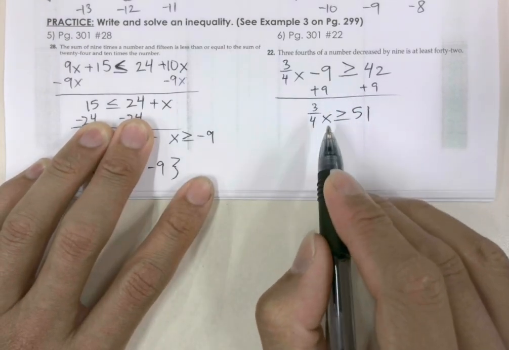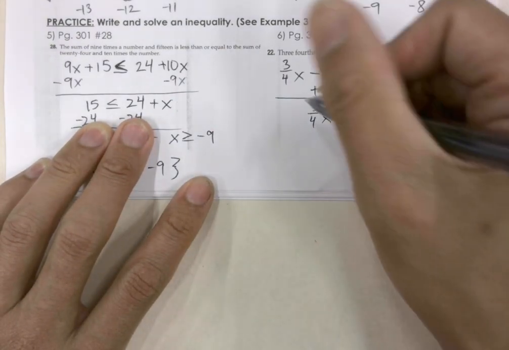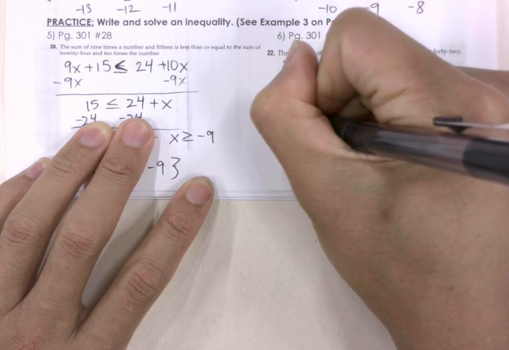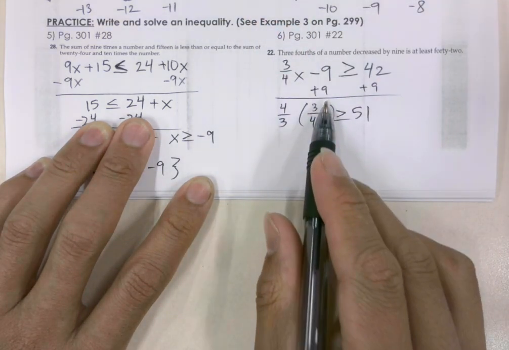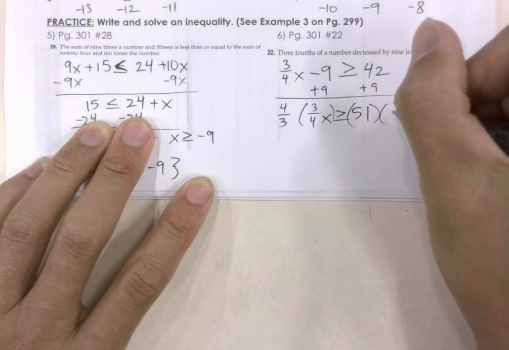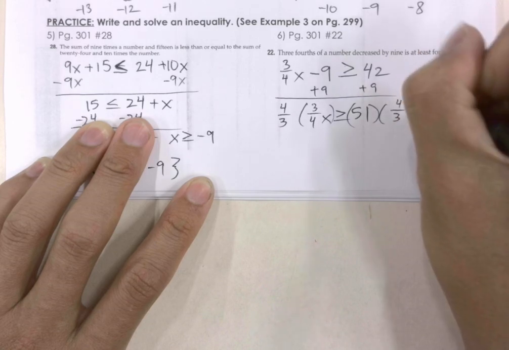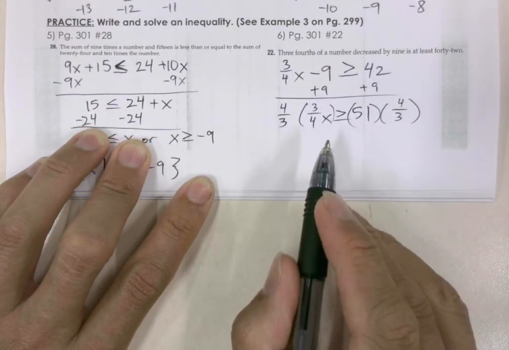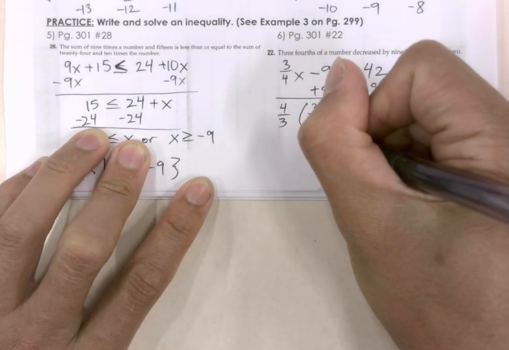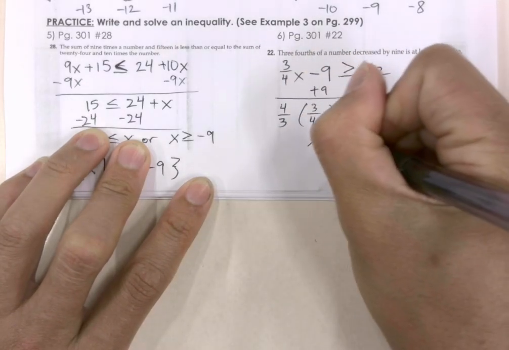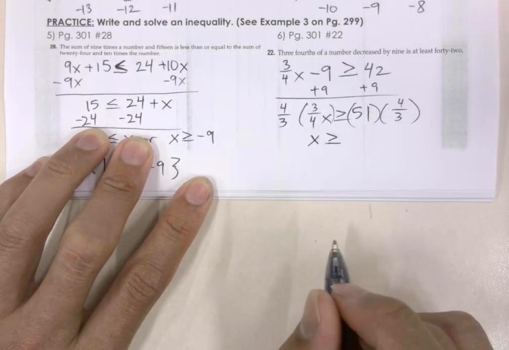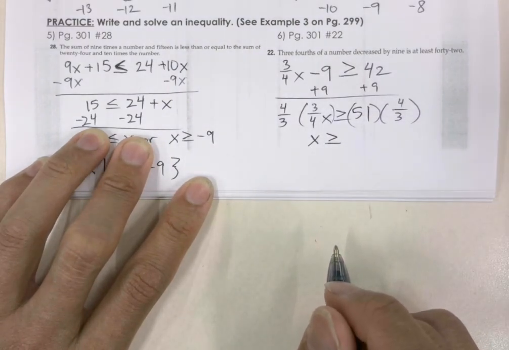And so now we need to isolate the variable, and we can do that by multiplying both sides of the inequality by the reciprocal of the fraction in front of the variable. When you multiply a fraction by its reciprocal, the result is 1. So we have just x is greater than or equal to. And now here we have 51 times 4 over 3.